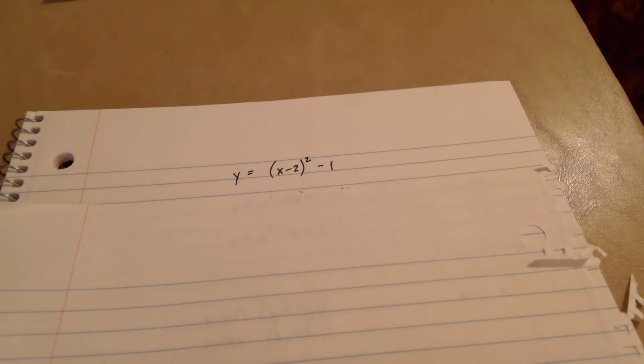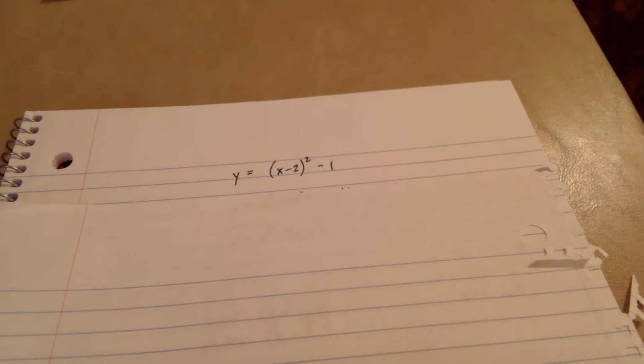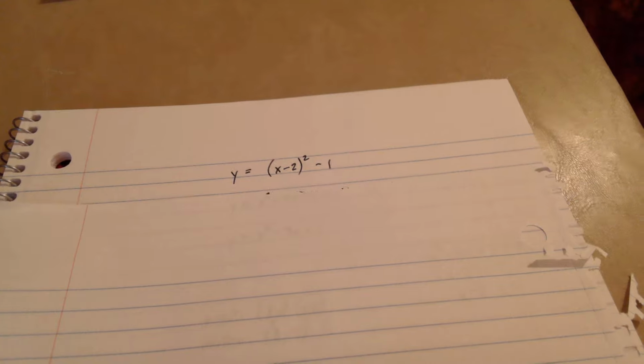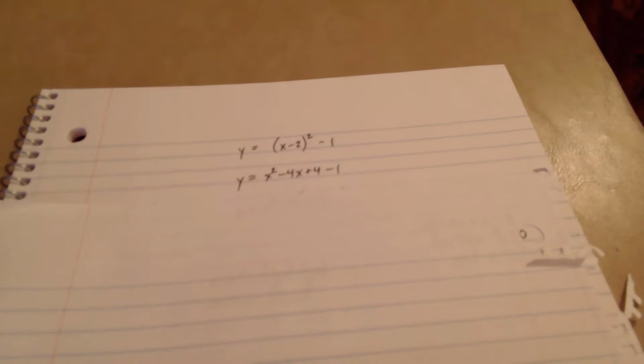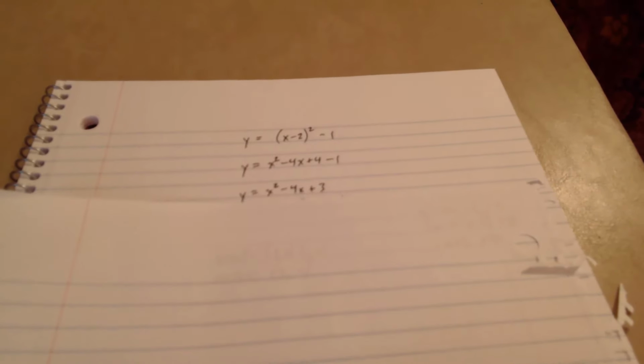One thing you might do if presented with this problem is try to put it in standard form. I think probably the first thing a lot of you would do is FOIL the x minus 2. That would be x squared minus 4x plus 4, and then keep the negative 1. So all I did was FOIL, and then I have some like terms. I'm going to clean those up, and that's a plus 3.